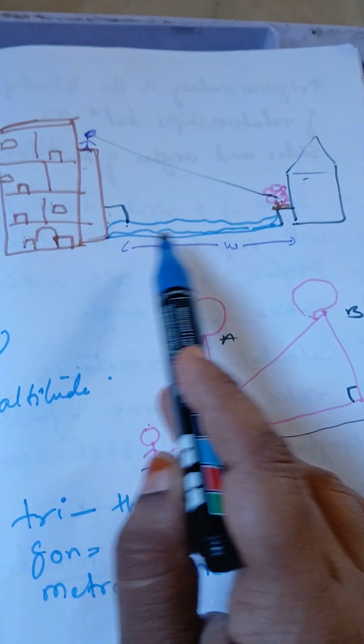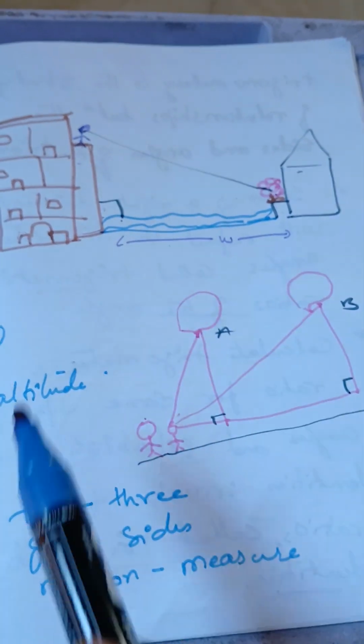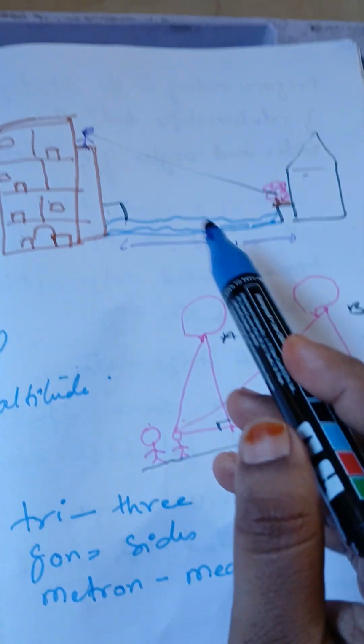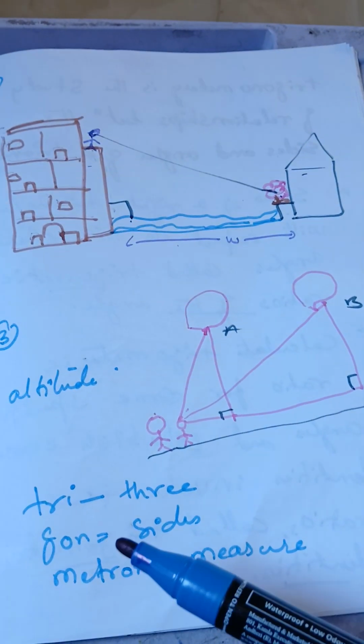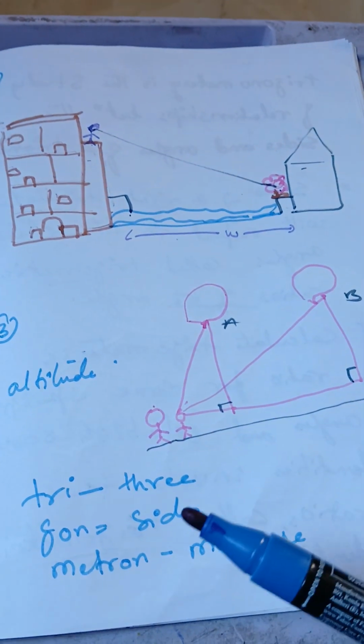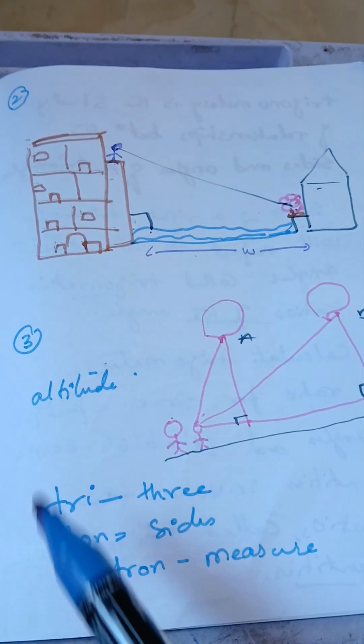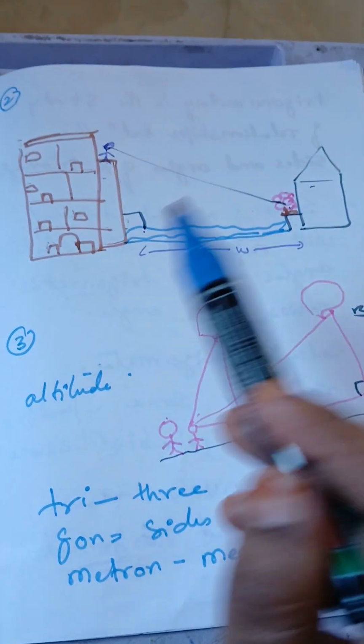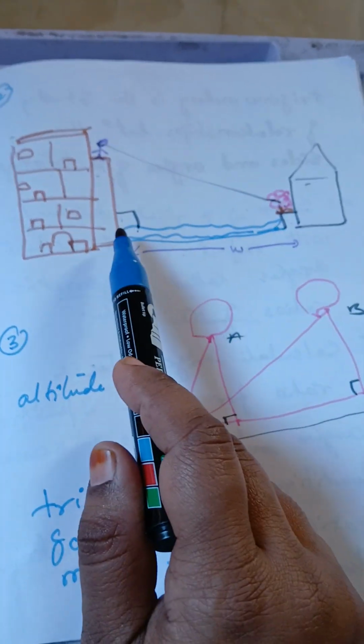So between these two there is a river. The width of the river can be found with the help of trigonometry. Instead of finding it manually with a measuring tape and all, with the help of trigonometry we can find out the width of the river which is between the temple and the building.